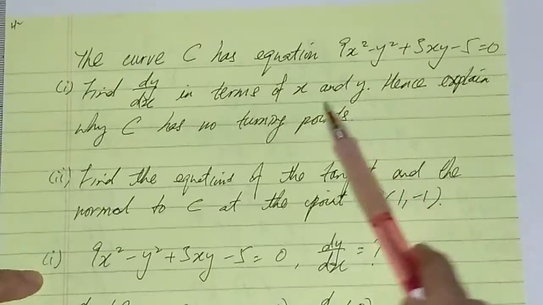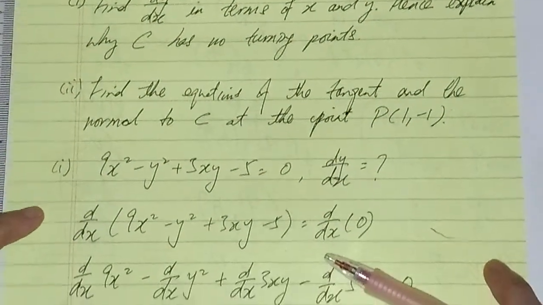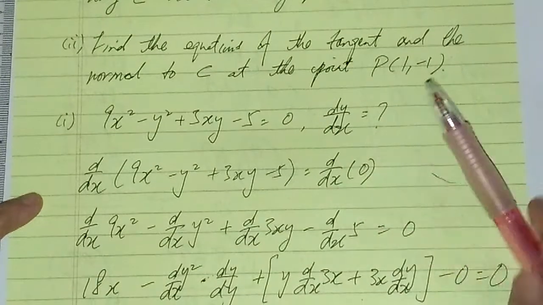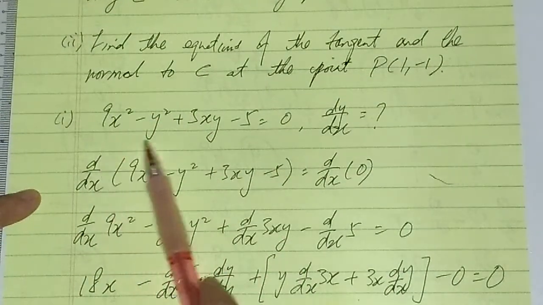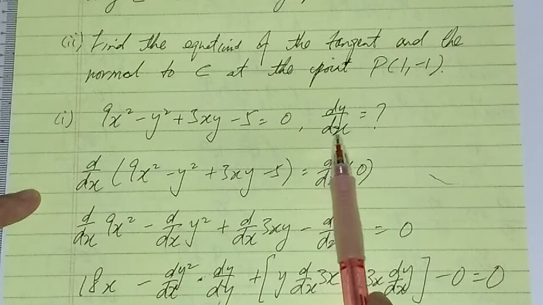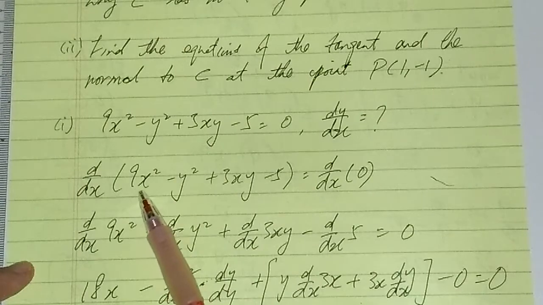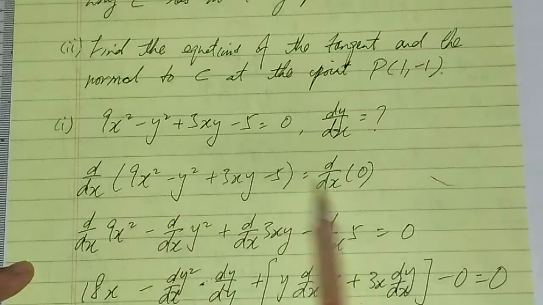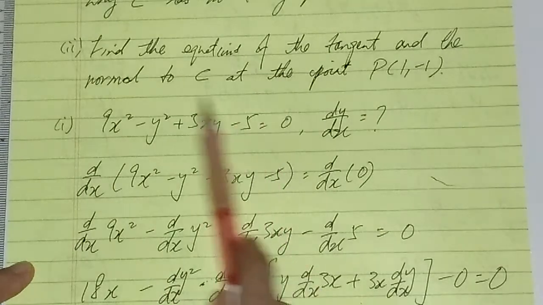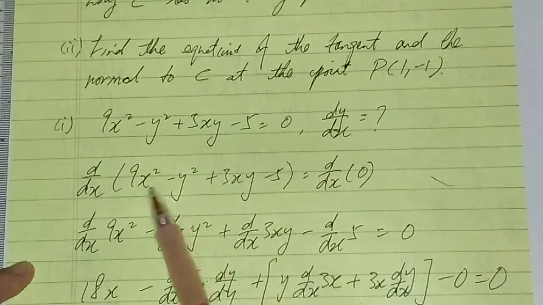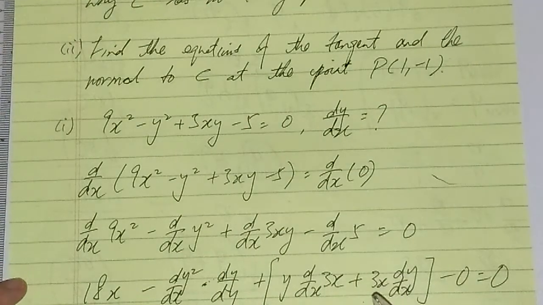So look at this given equation. We may want to make y the subject, but it seems not possible because the equation looks a bit complex. So in this case, we will have to use implicit differentiation. Differentiate both sides with respect to x, and try to get the term dy/dx.